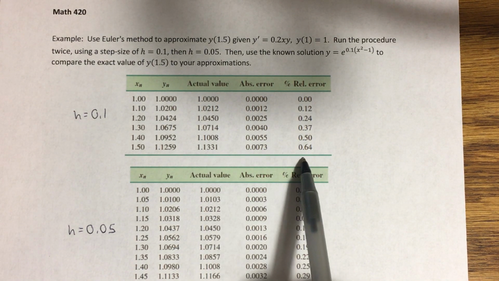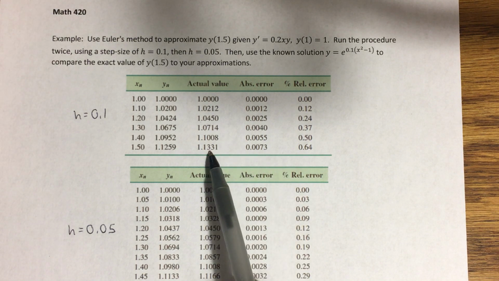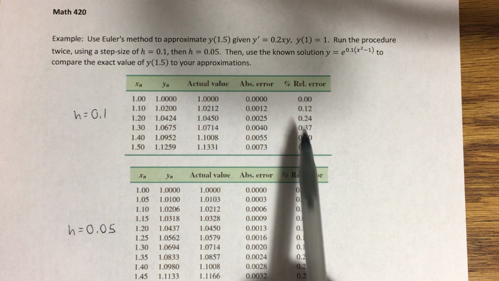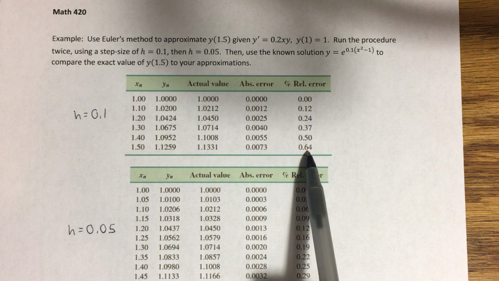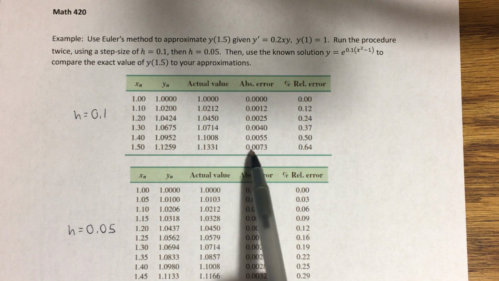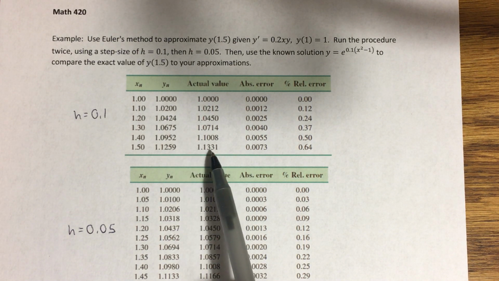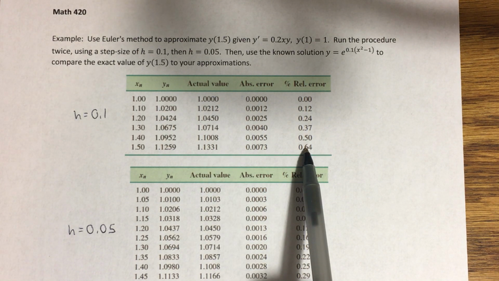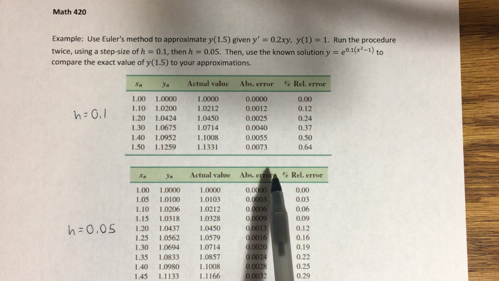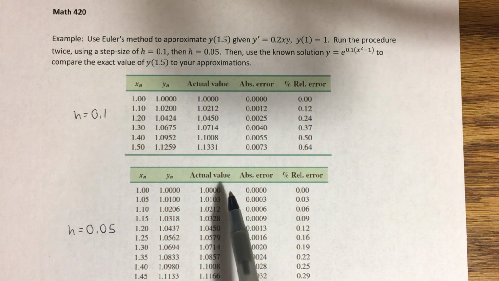Dividing this by this, and then multiplying by 100 so that we get a percentage, we get 0.64. So this is 0.64% off of the true value. That feels like a pretty good estimate, right? Under 1% error. That feels like a pretty good estimate.